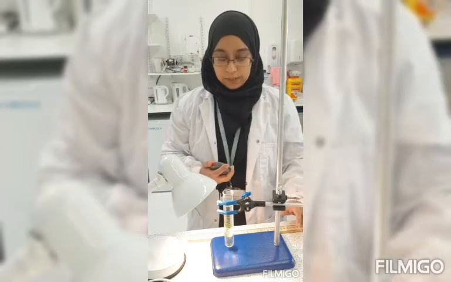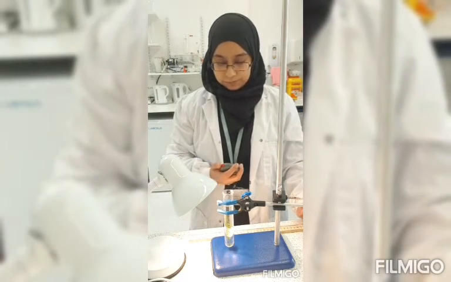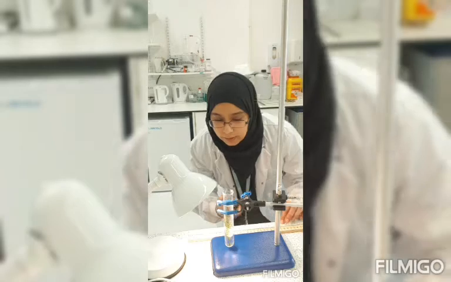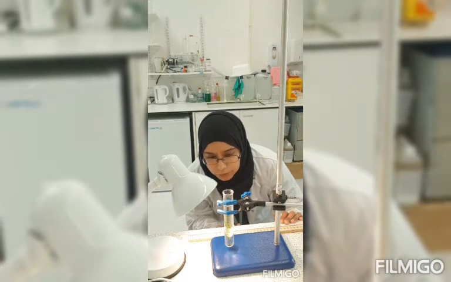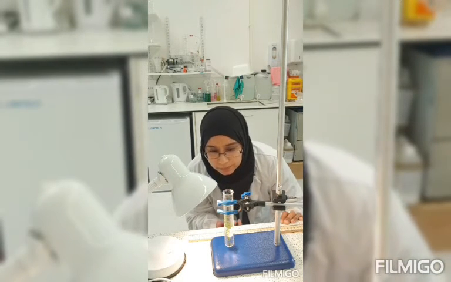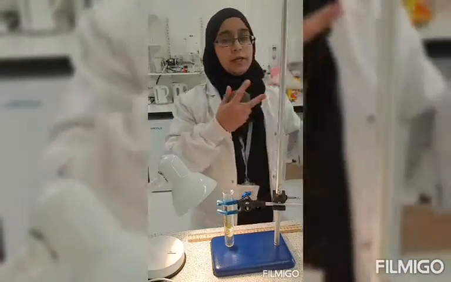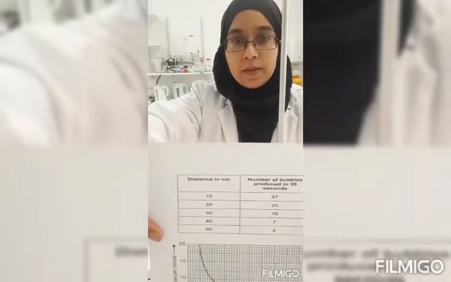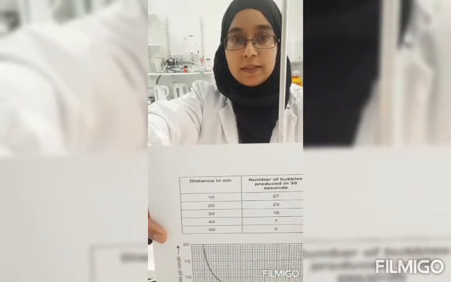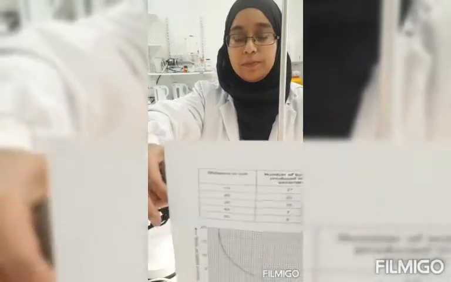Now we'll see how many bubbles are being produced in 1 minute. So I put the stopwatch on and go down to eye level and count how many bubbles are being produced in 1 minute. This I will record on a table like this. So the distance in centimeters is 10 and the number of bubbles I will write in the first column.